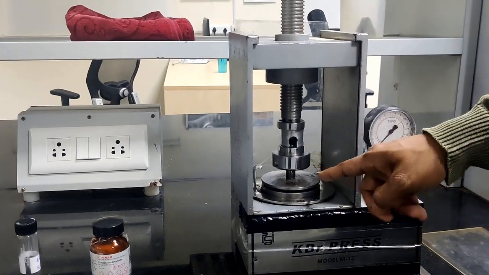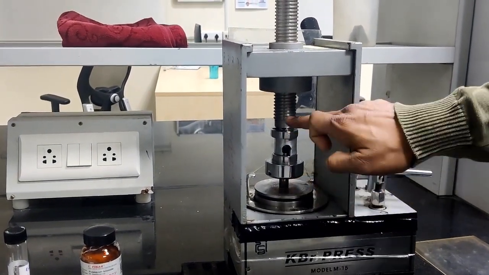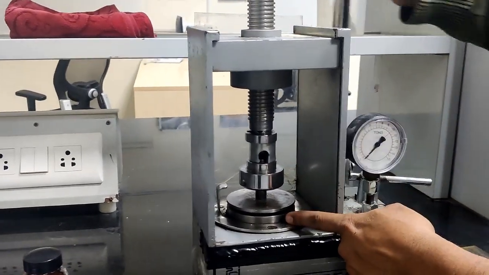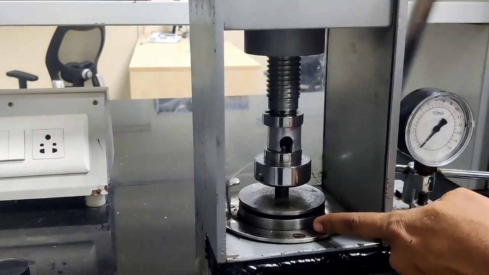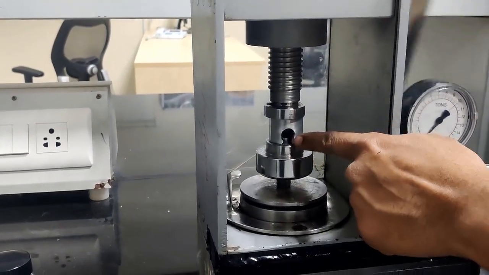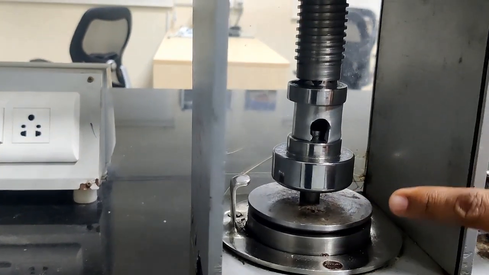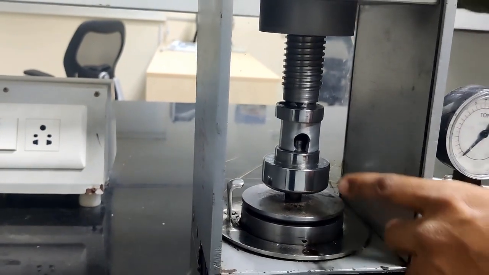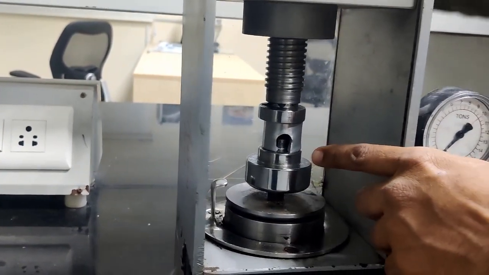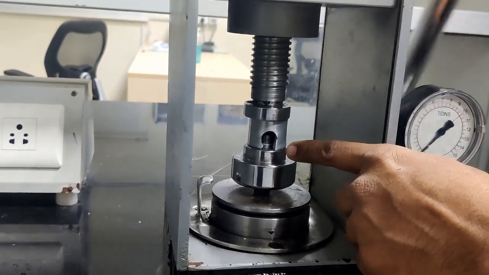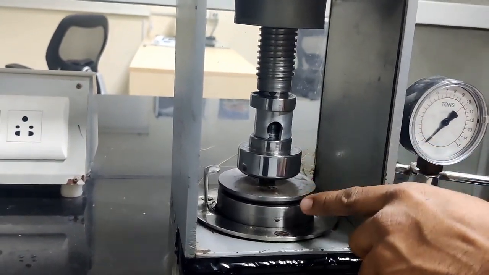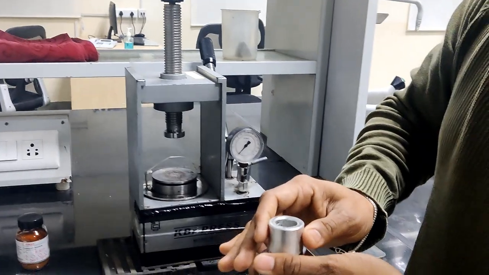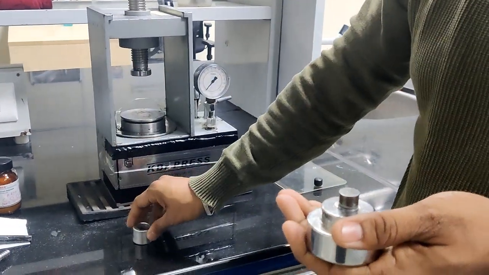Now I am applying the pressure, so that the lower plunger comes in the upward direction along with the pellet. You can see, as I am applying pressure, this will move upward, and along with that it's also moving upward. So now the pellet also came up. To take out the upper die, I am taking out this release ring.